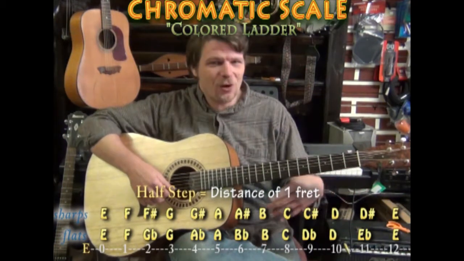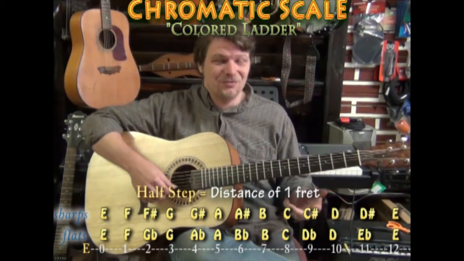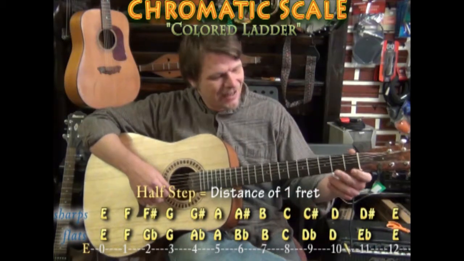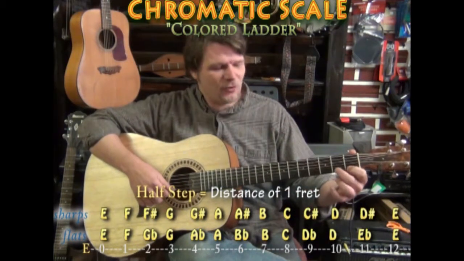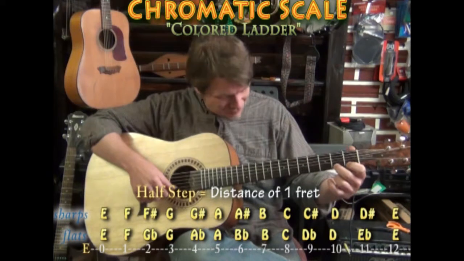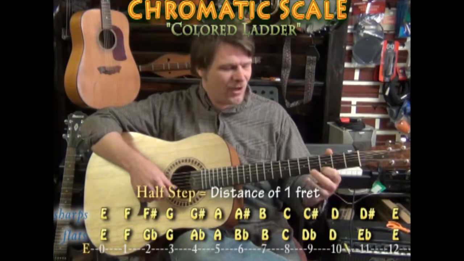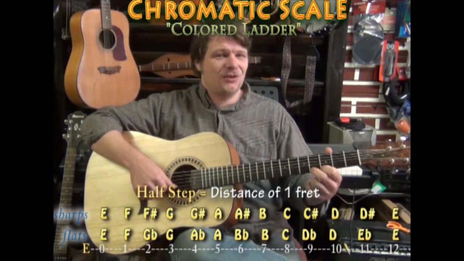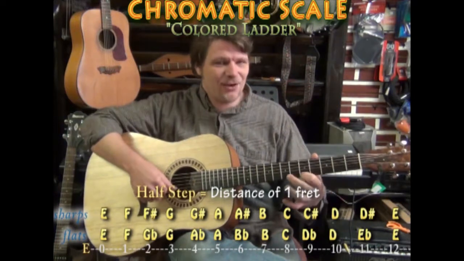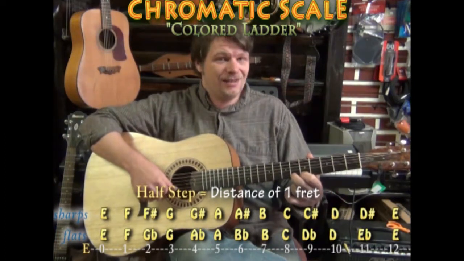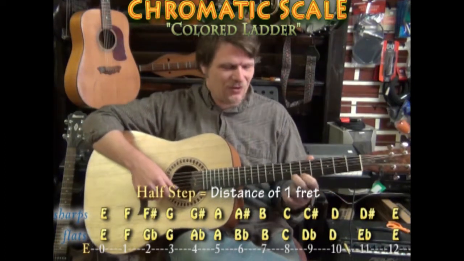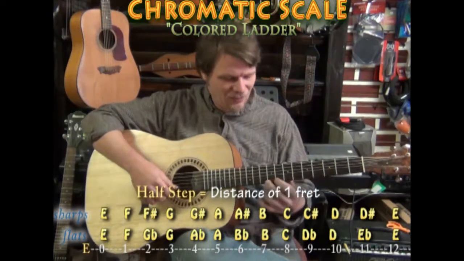So if we play up through all those, there are some things called sharps and some things called flats. What a sharp is: if that's an F note and you go over one fret, we call that F sharp. And if that's a G on third fret, if you go up one fret, that's called a G sharp. And if that's an A on fifth fret and you go up one fret, that's called an A sharp. So a sharp is just one note higher on the guitar.